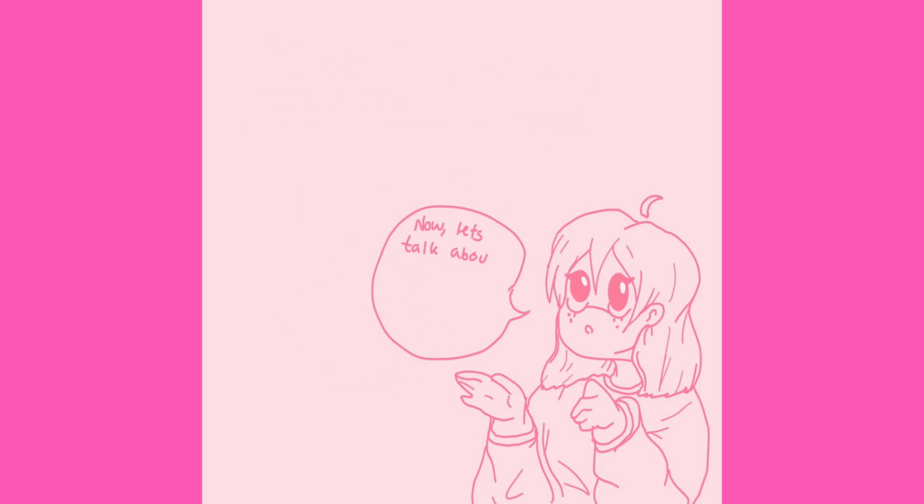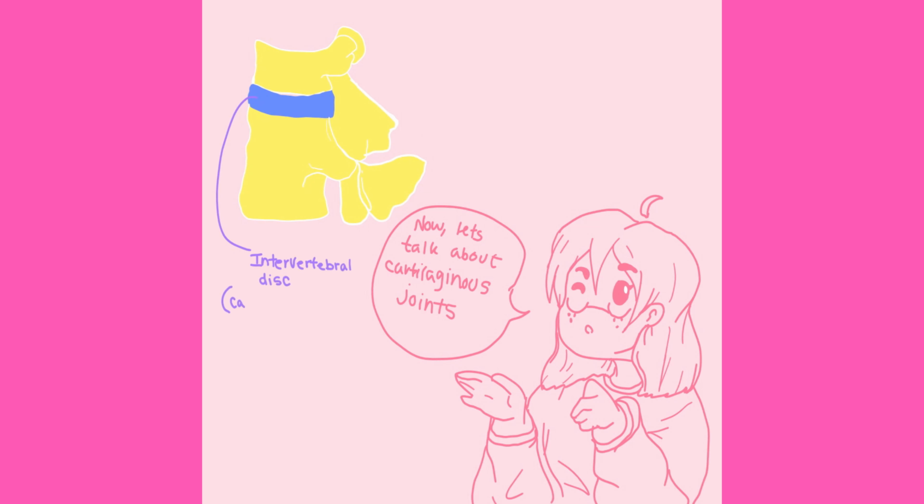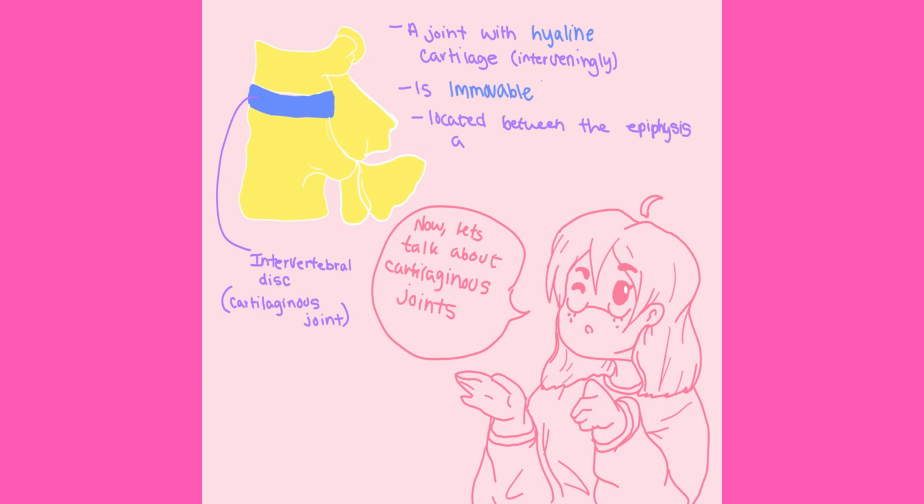Now let's talk about cartilaginous joints. For this example, I'll be using the lumbar spine. The white highlights the vertebral body, otherwise the bones, and the blue is showing the intervertebral disc. The blue also represents hyaline cartilage. The intervertebral discs are composed of fibrocartilage. Due to the tough cartilage, there is limited movement.